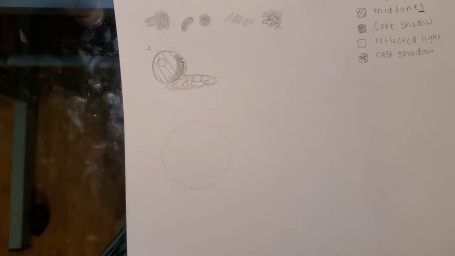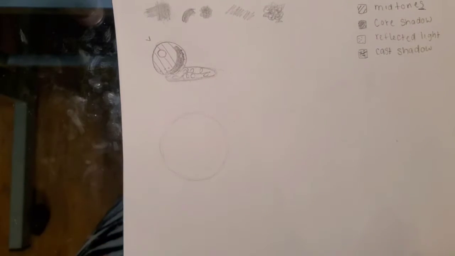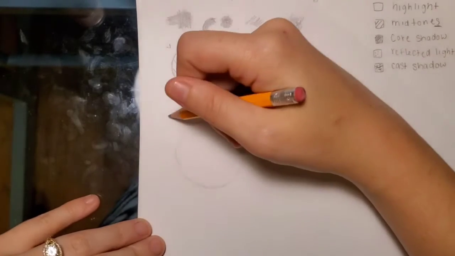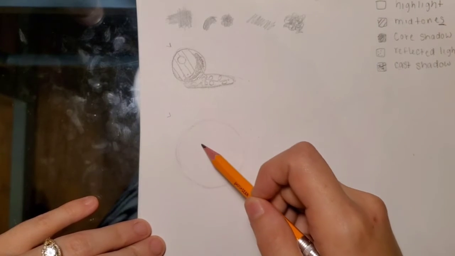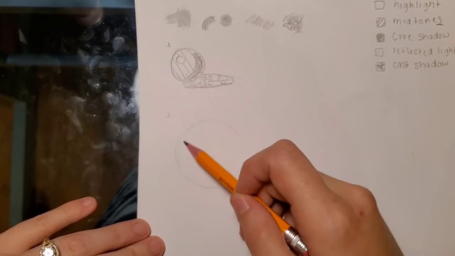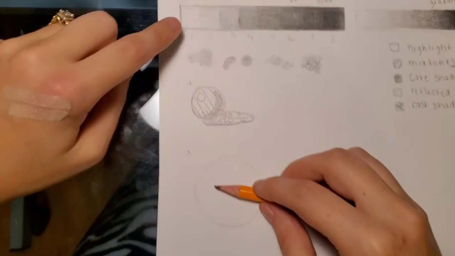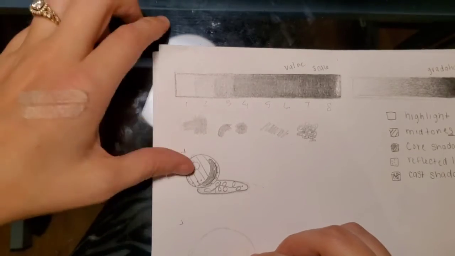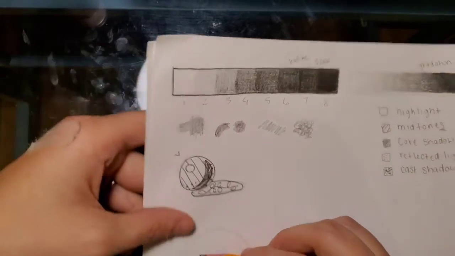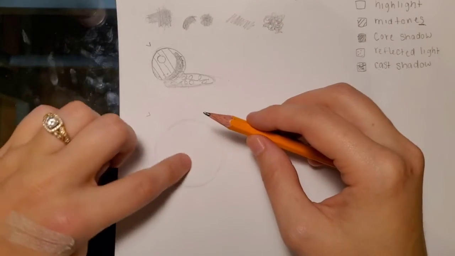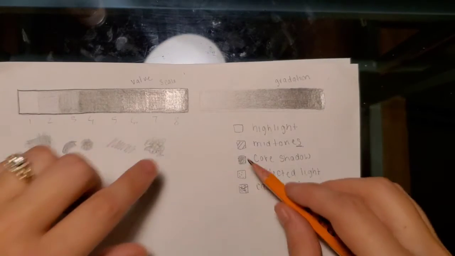Now I'm looking at a reference photo, which is always the best practice when you're drawing. You can draw without a reference photo, just following the diagram I showed you, but to create something that is as realistic as possible, it's always good to draw from life. So I'm starting with my highlight, which is the lightest part on my object. It's going to be the white of the paper. And on a sphere, the highlight is a circle shape.